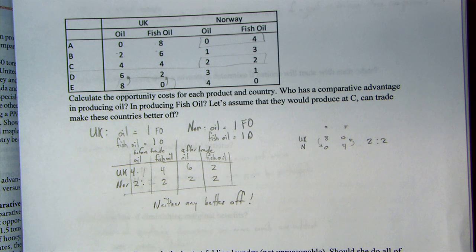They start out for the trade. UK makes 4 and 4. Norway makes 2 and 2. If they both specialize, UK makes 8 oil and 0 fish oil. Norway makes 0 oil and 4 fish oil. They have to trade at 2 to 2 because the opportunity cost for both of them is 1.